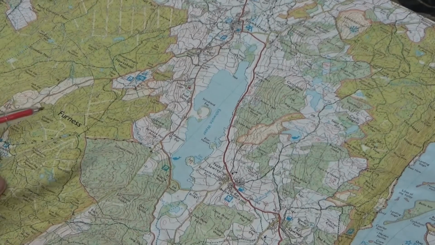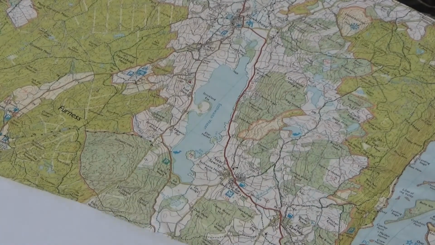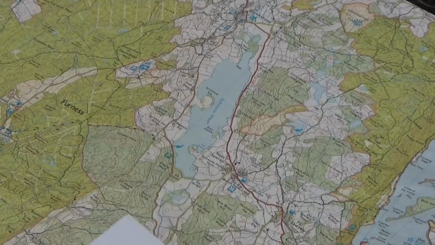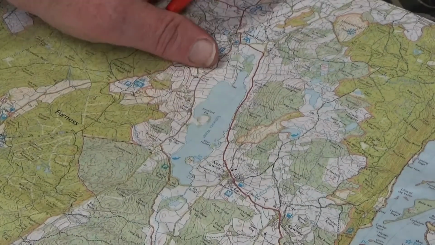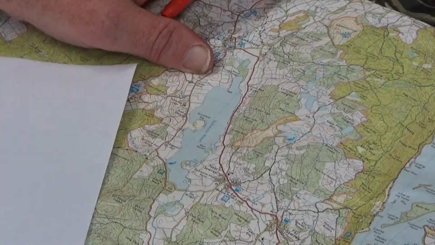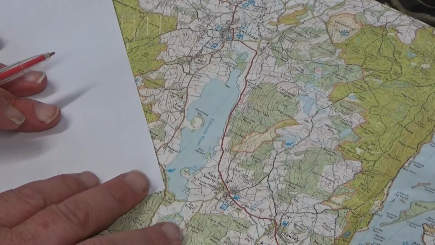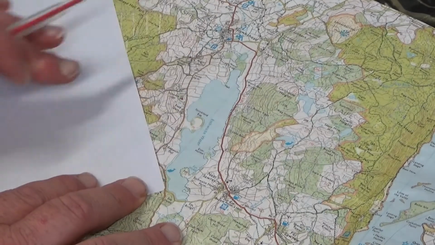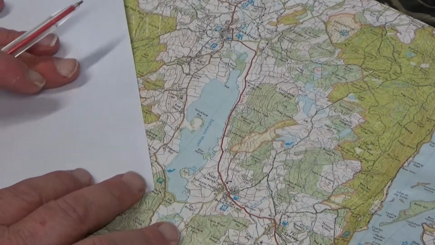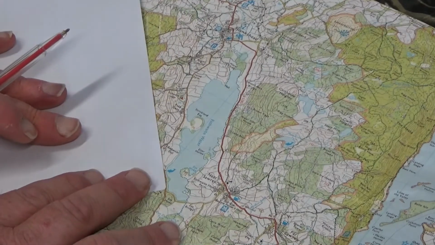What we need is a bit of paper. Now if you're out in the sticks and you don't have a bit of paper, then you need to take your best guess. But if you're here planning your route like you should be, then you find your start point. In this case, I'm going to put it on that junction here, and I'm going to line up that part of the road until it starts to bend.